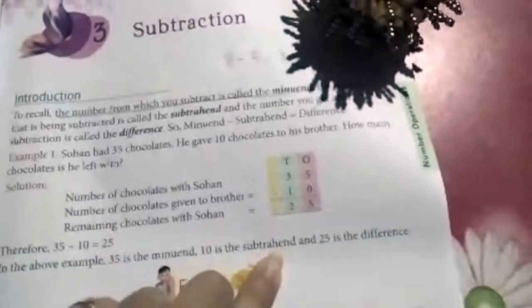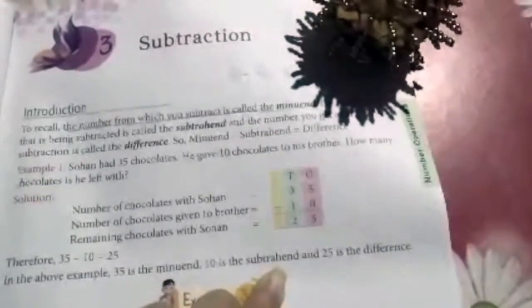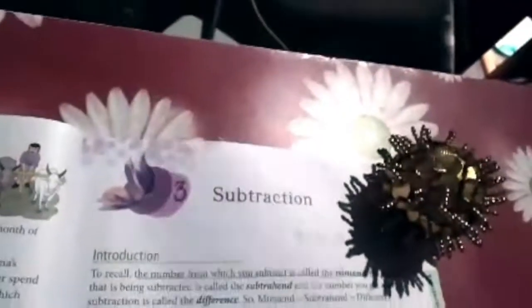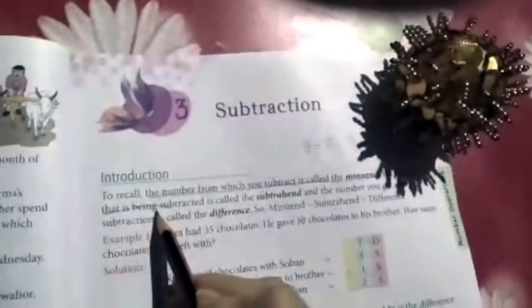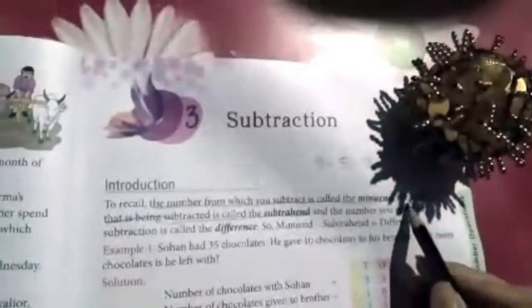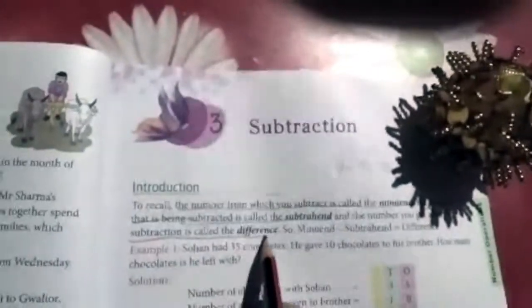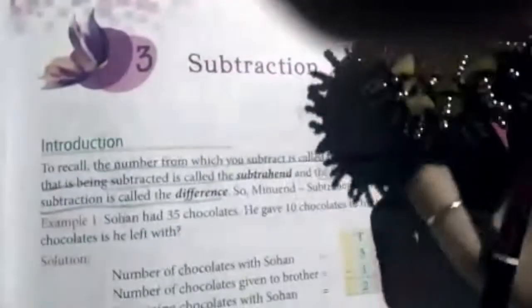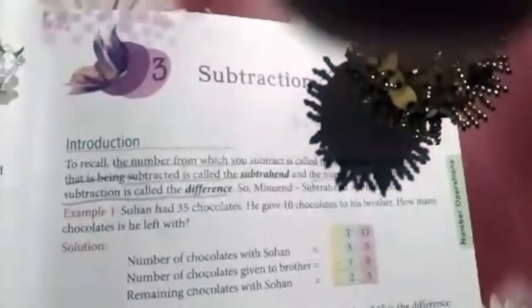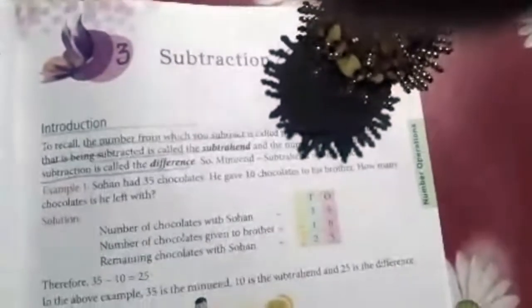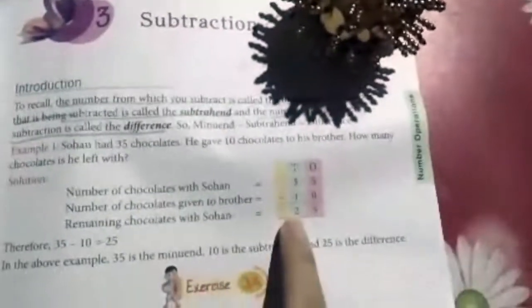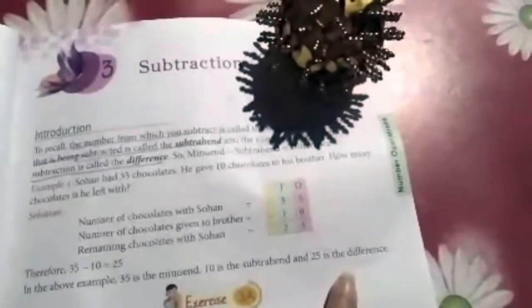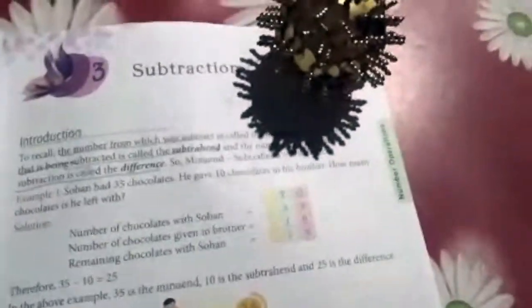Clear? You understood what is minuend, what is subtrahend, and what is difference. So in the copy, you will write the definition of subtrahend, the definition of difference, and the definition of minuend. All three things you will write. Clear? You understood subtraction of 2-digit numbers, which we did here. Let us move to the next part, subtraction of 3-digit numbers.